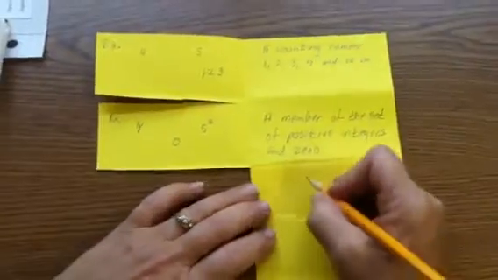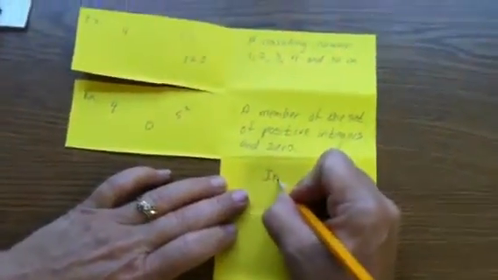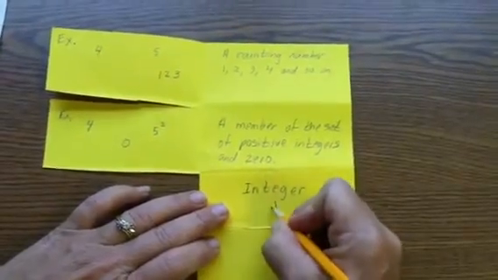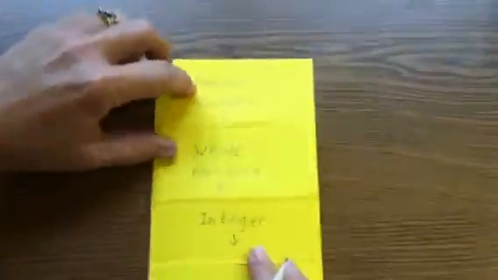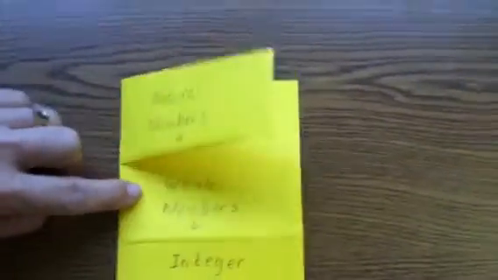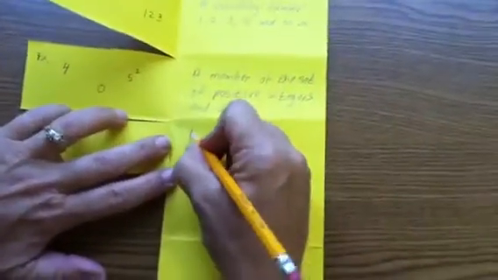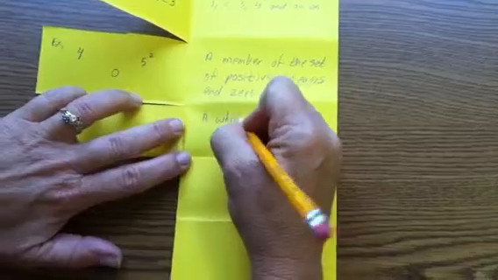Okay, our third window is integer, with the arrow pointing down. Because so far we have that our natural numbers can also be whole numbers, and our whole numbers can also be integers. So integers are a whole number, either positive, negative, or 0.